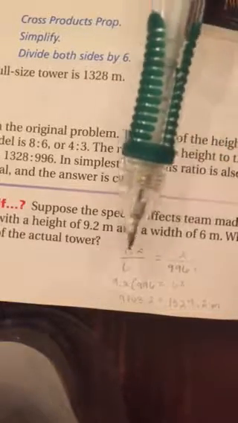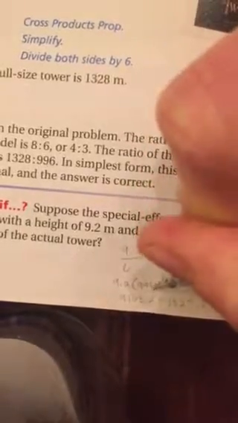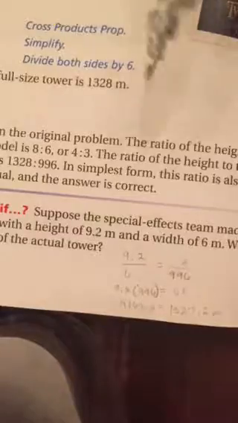So again, we cross multiply. You can see that I've done that right here and left off my parenthesis. I know y'all would be begging for candy if we were in class and you saw that.